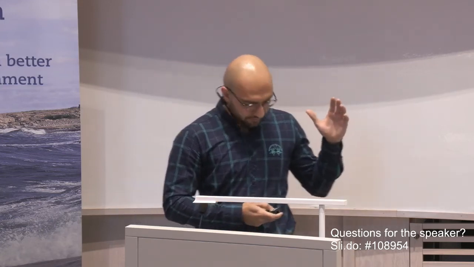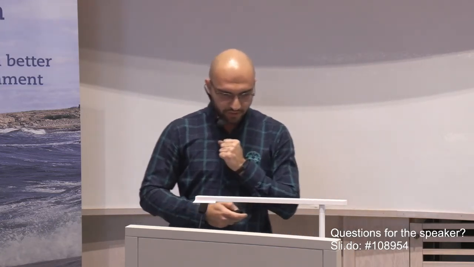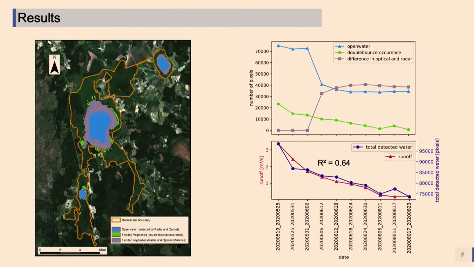And we can see different patterns of open water changes and also flooded vegetation changes. And we also did some accuracy assessment with the runoff, to compare this total detected water with the runoff. And we can see that it gave us a good correlation with runoff.